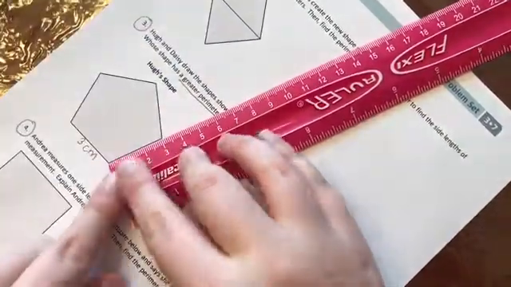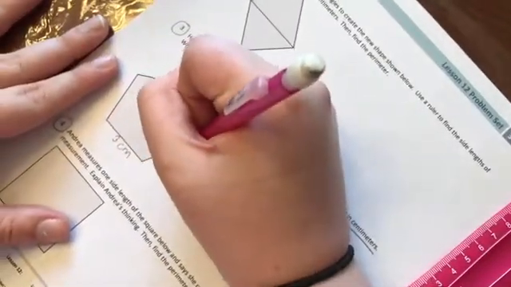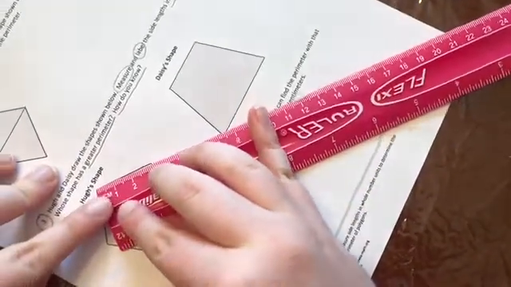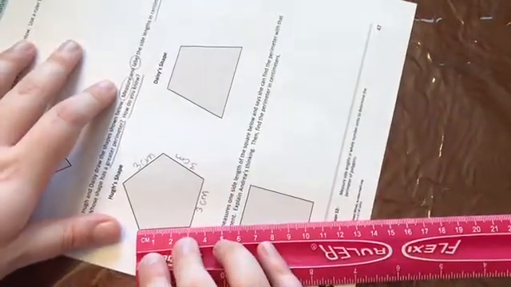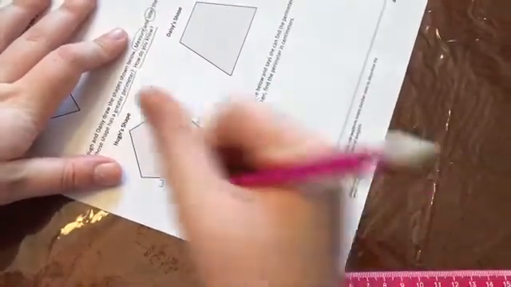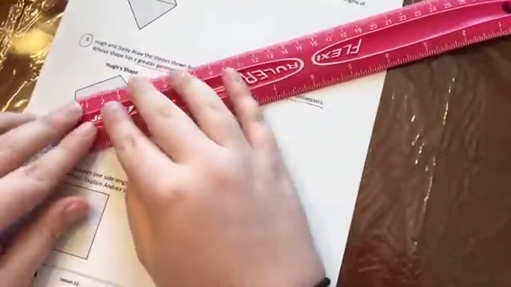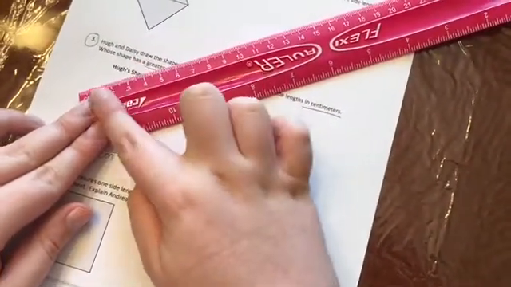This one is also 3 centimeters. 3 centimeters. 3 centimeters. And this one, 3 centimeters.